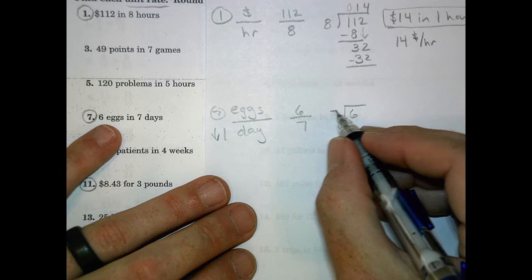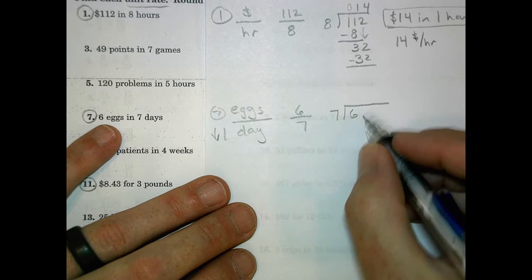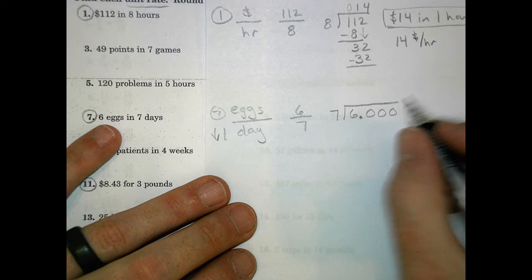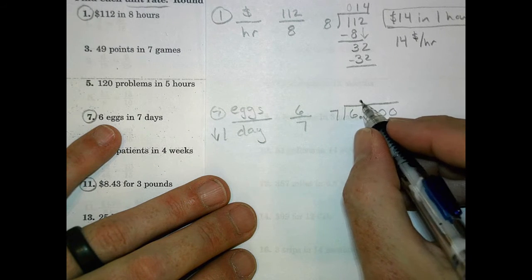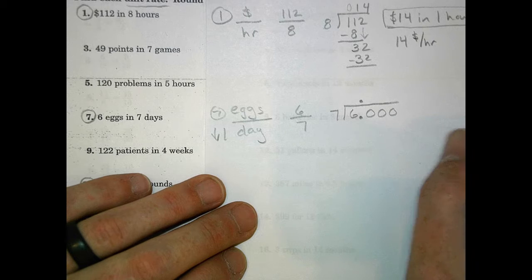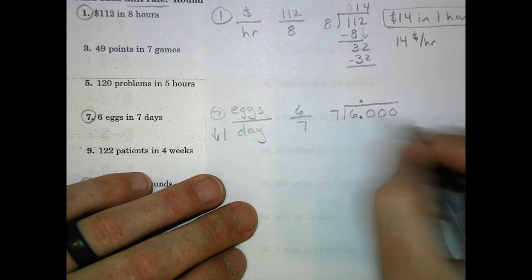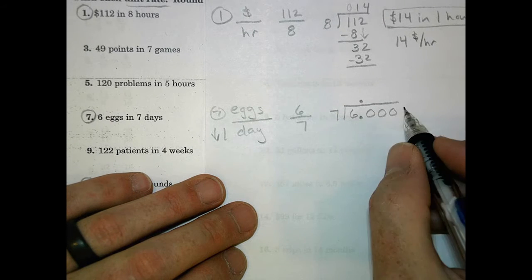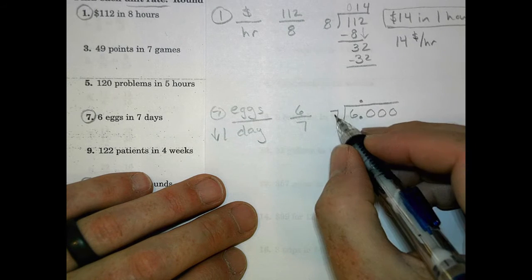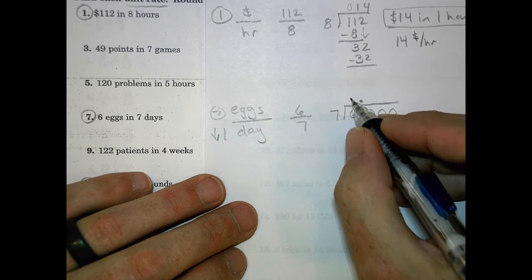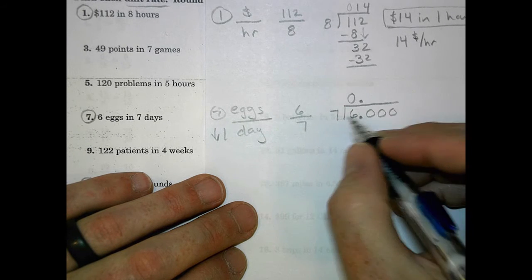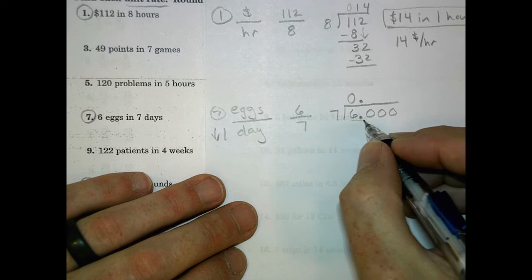6 divided by 7. And to help you out here, what I like to do is put my decimal point, add a couple zeros. I usually do about 3. And I put the satellite dish on top of my house right away just to get the problem started. So now I'm kind of organized and I can see how far I go. I may not have to go out that far, but let's just see. All right, how many 7s live inside of 6? 0. How about 7 into 60.